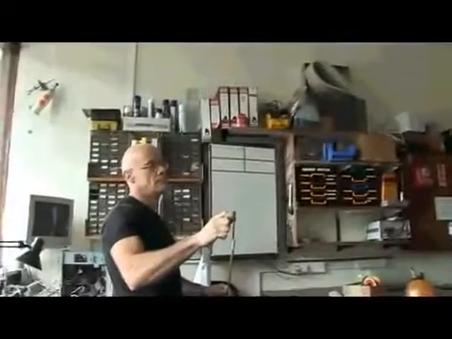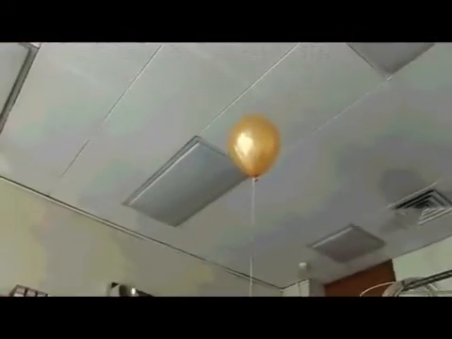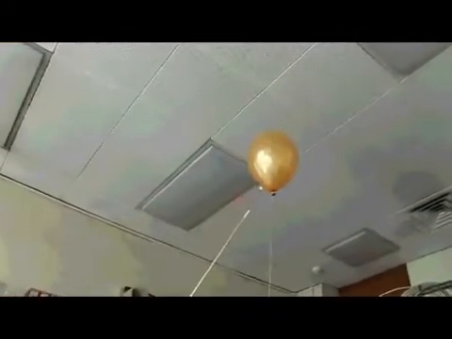Match on a stick to hydrogen. Big bang coming. You ready? Yep. Here we go.